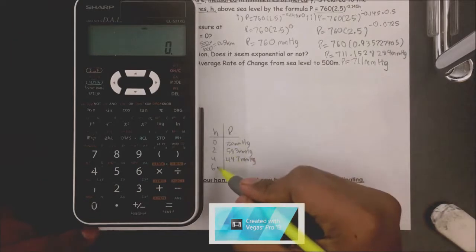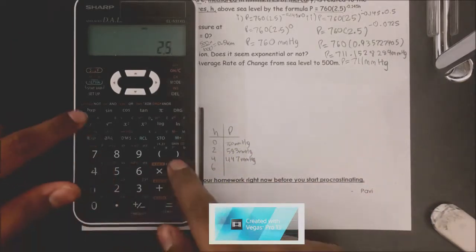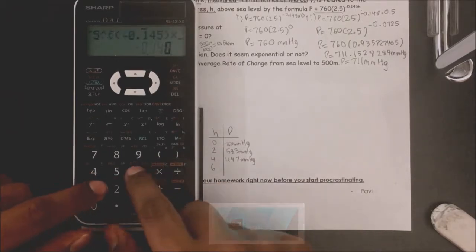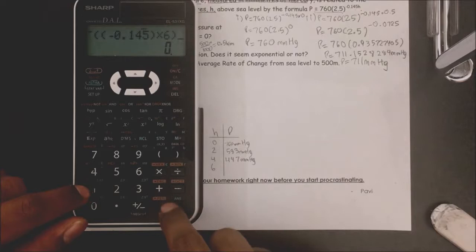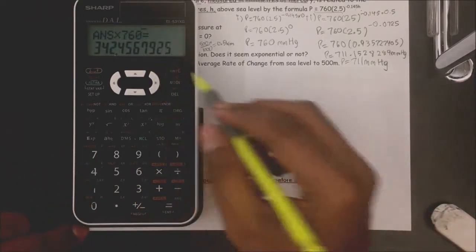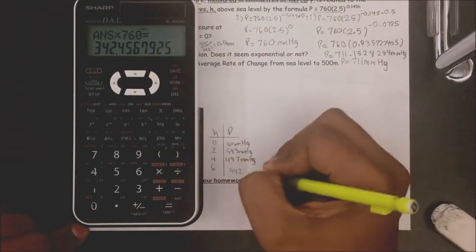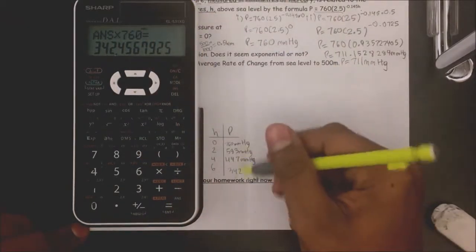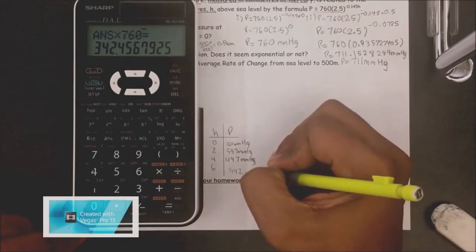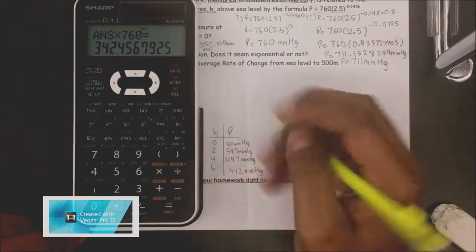All right, for our final coordinate, if we make our H equal 6 kilometers, once again 2.5 to the power of negative 0.145 times 6, which equals that, times that by 760, and you get 342.45, and we'll just round that to 342, because we're rounding down to whole numbers like everything else we've done. Since this is 0.4, we round it down to 342 millimeters of mercury.